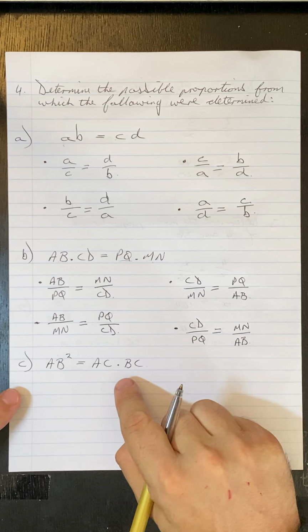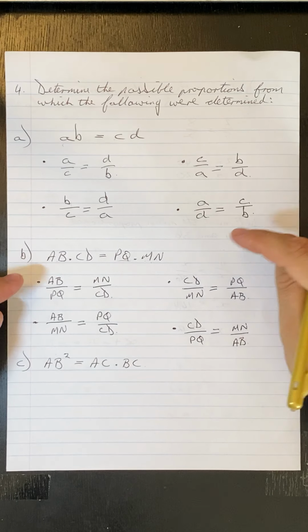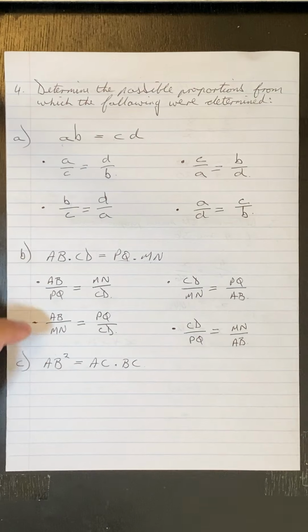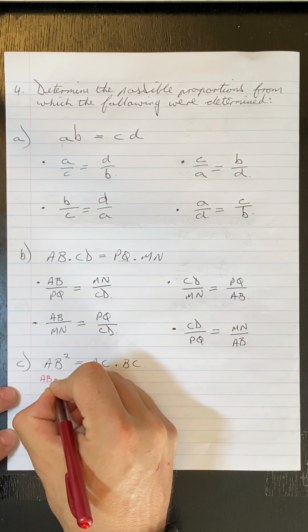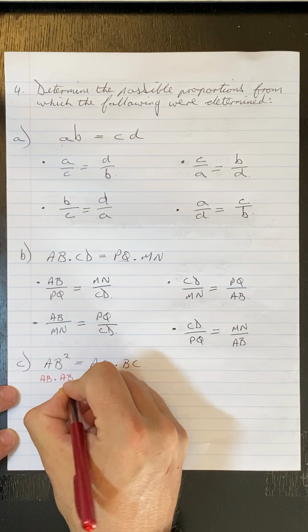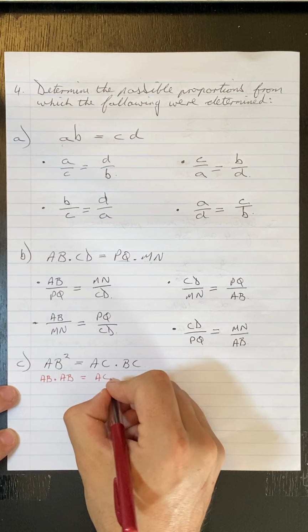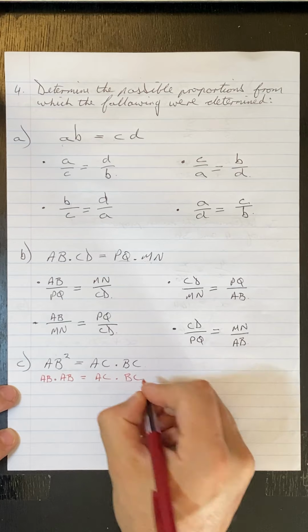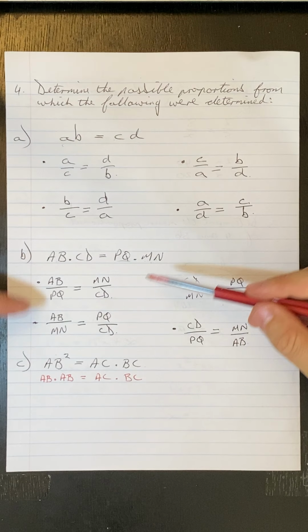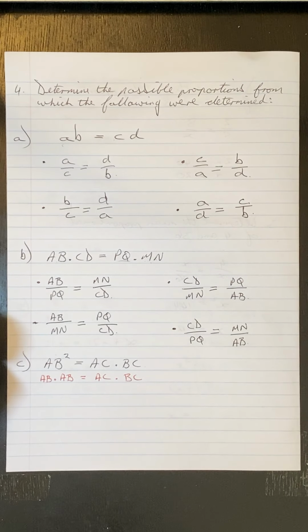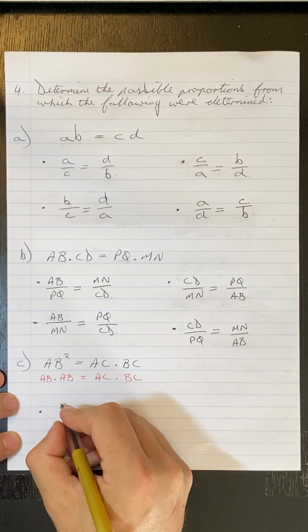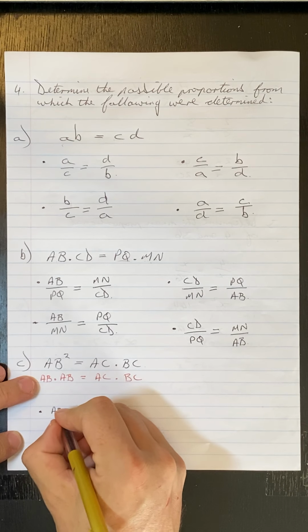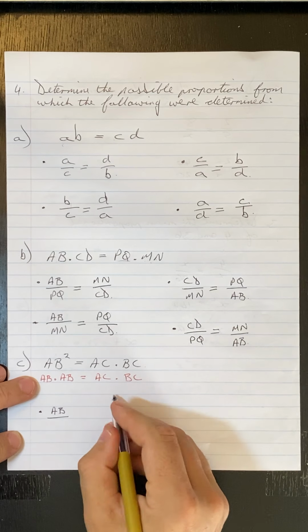Now this one over here is exactly the same as this one. It's just written in a funny way. This AB squared is actually AB times AB would be equal to AC times BC. So it's exactly the same as this one, just written differently. Okay, so with this one, we'll only get two outcomes. We can keep the AB at the top and divide by the AC.